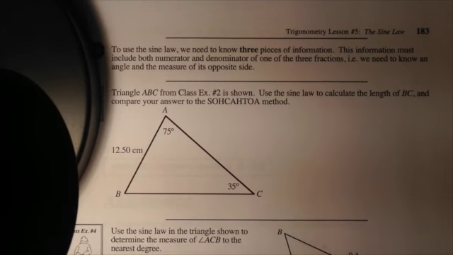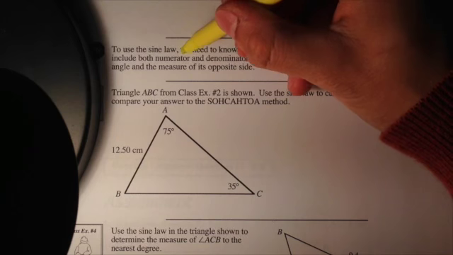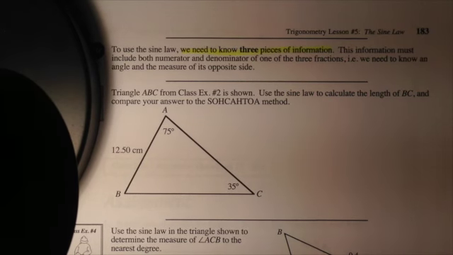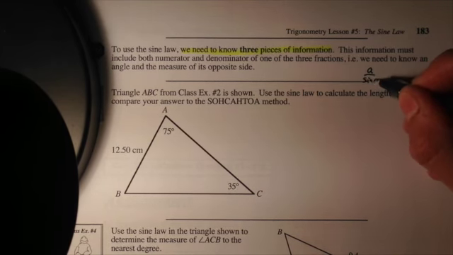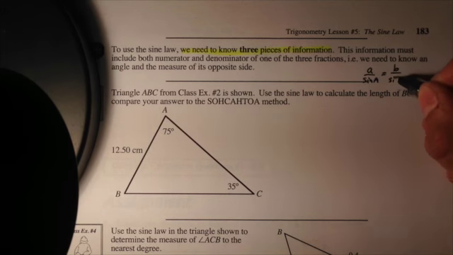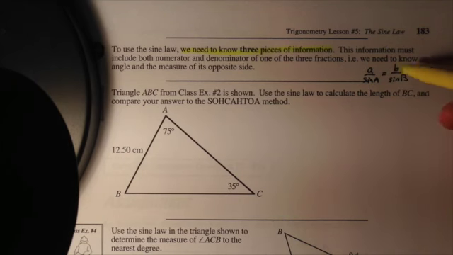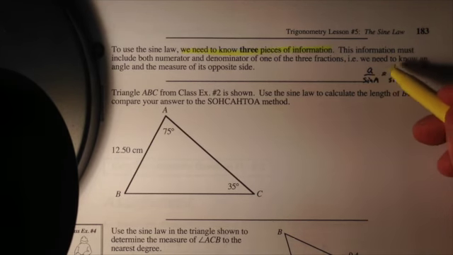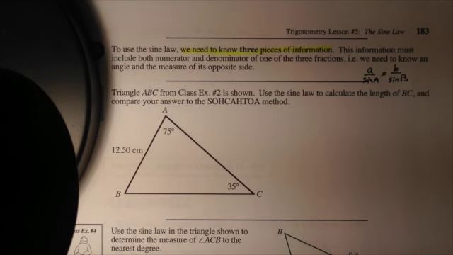Okay, now let's look at class example number 3. Now to use the sine law, this is important. In order to use the sine law, we need to know 3 pieces of information. So if we're using A over sine A is equal to B over sine B, we need to know at least 3 of these 4 things. At least 1 or 2 sides and at least 1 or 2 of the angles. Okay, so let's try this first question.